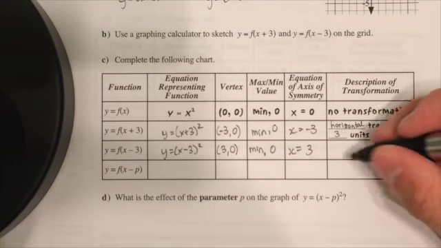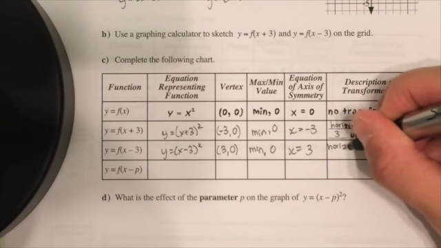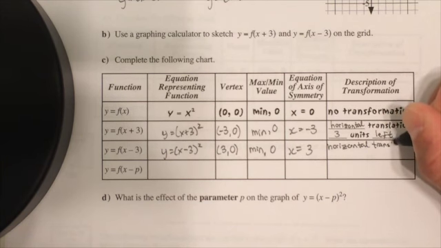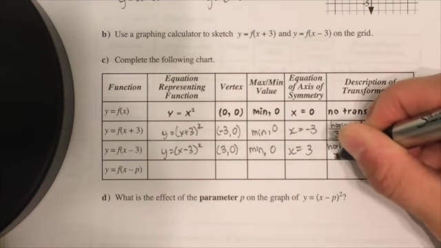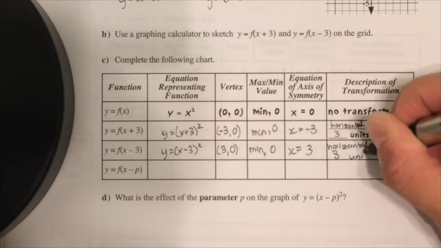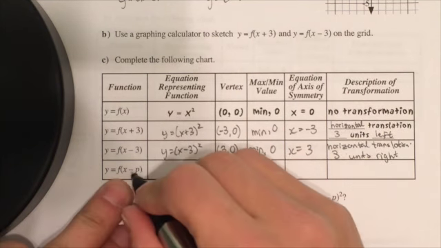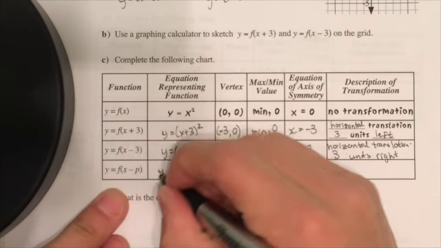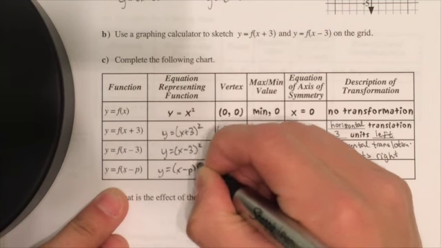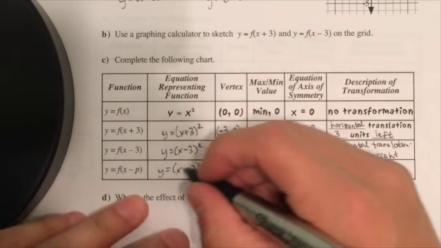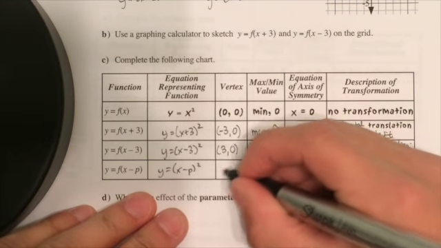All right, and so then we had a horizontal translation again, a horizontal translation 3 units to the right. And so if we have y is equal to x minus p squared, rather than graphing this, we don't have to, because we know it's going to follow this relationship.